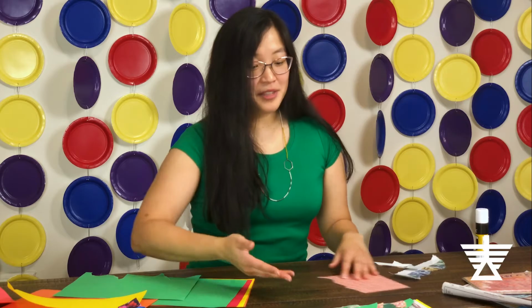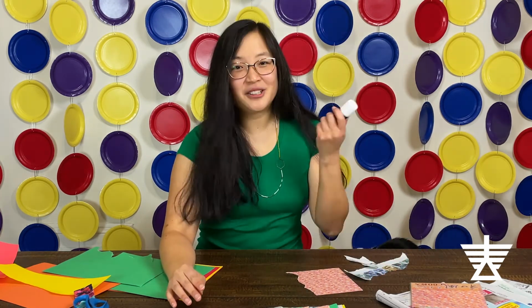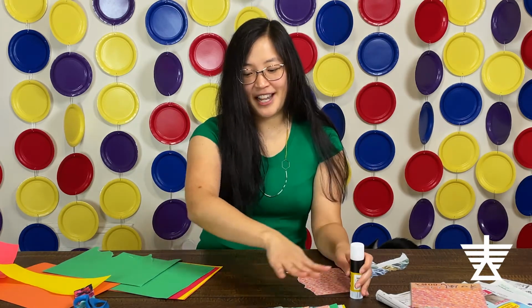So at this point, you can rearrange it until you like it. Maybe you can keep adding more. This might even be something that you come back to again and again, and you add new patterns and colors. If you really like it and you want to save it forever, maybe hang it up on the fridge or the wall, you can get your glue stick or some tape and you can attach all the pieces together so that you can hang it up.